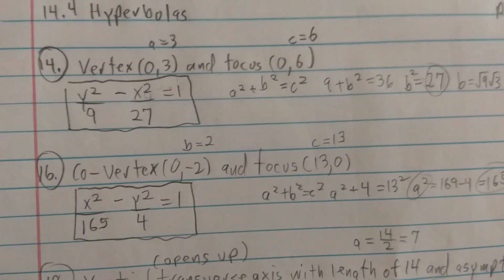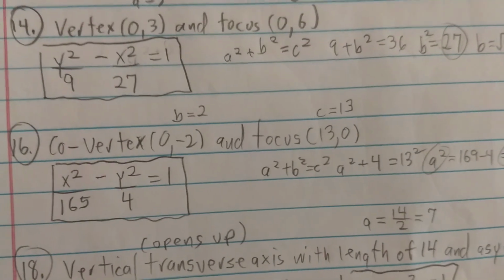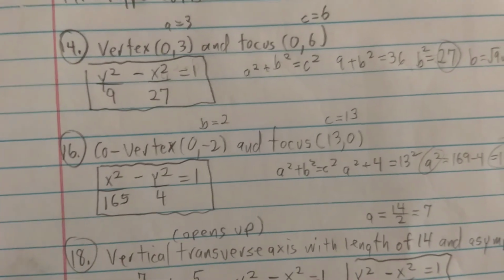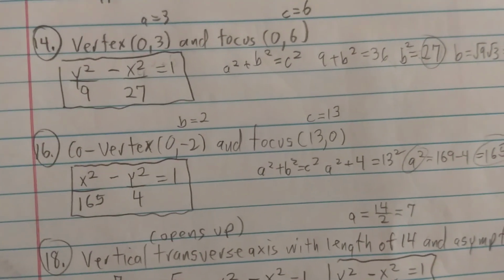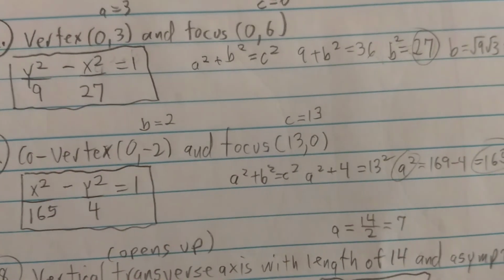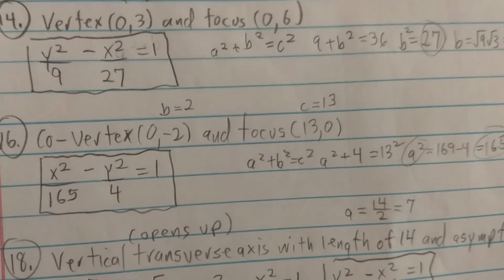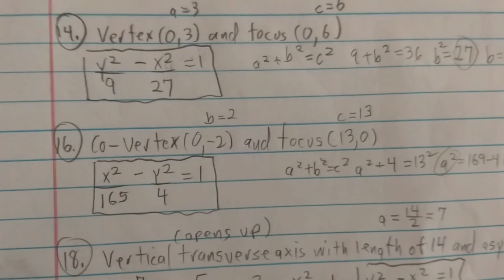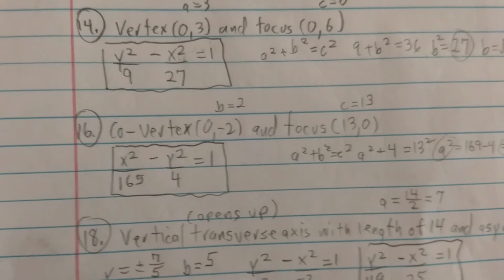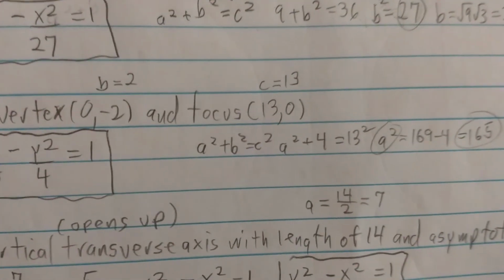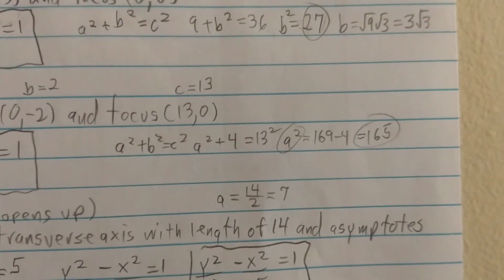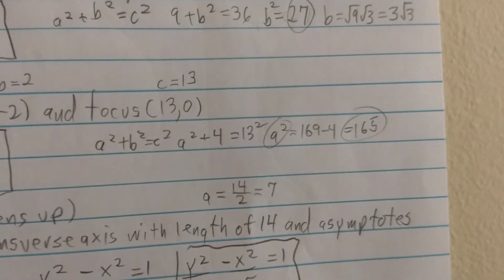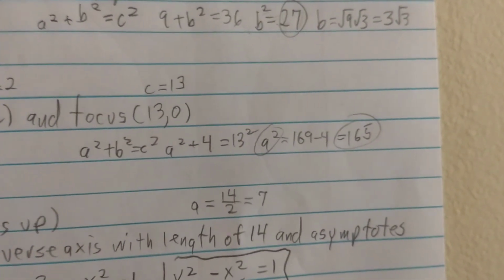Okay, now on 14 we have a vertex at 0, 3 and focus at 0, 6, so it's opening on the y-axis, so y squared comes first, over a squared, which is 9, and then x squared we have over b squared, which we have to find. So a squared plus b squared equals c squared. We know that a squared equals 9, c squared equals 36. So b squared is 36 minus 9, or 27, and factoring it for a perfect square, when we square root it, b equals square root of 9 times square root of 3, or 3 square roots of 3.